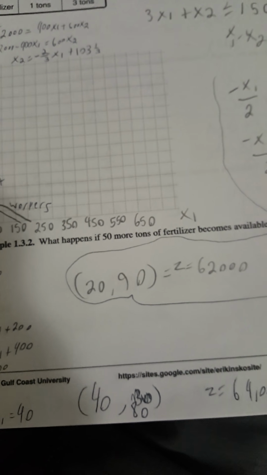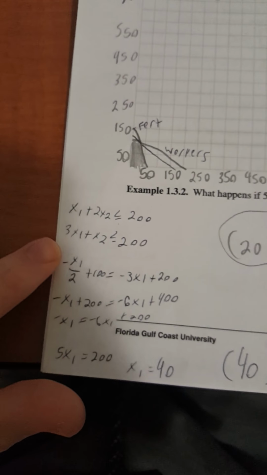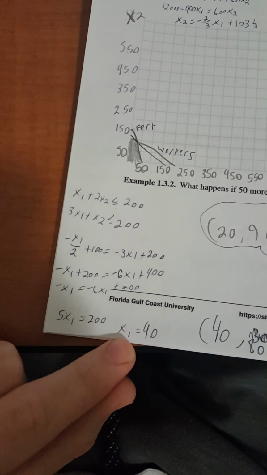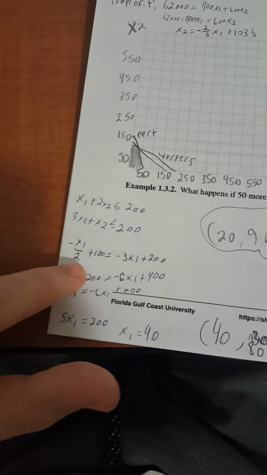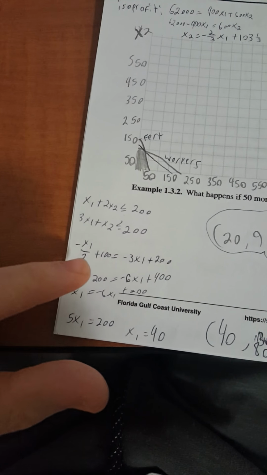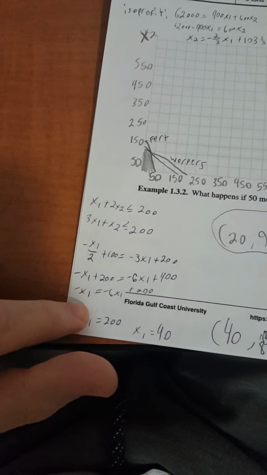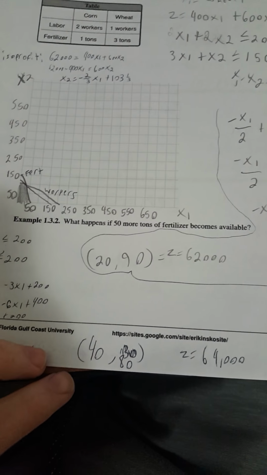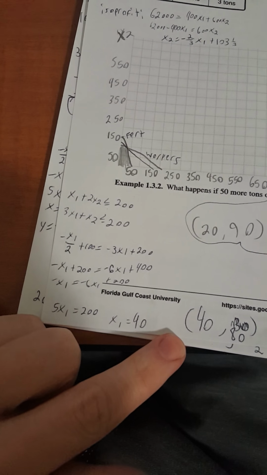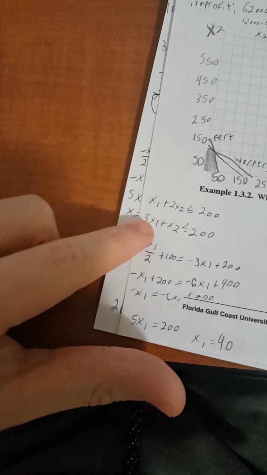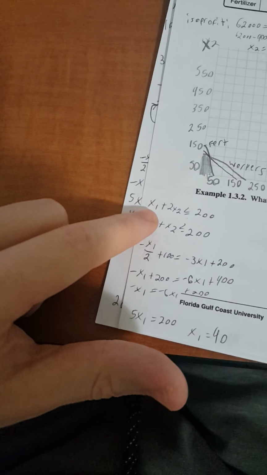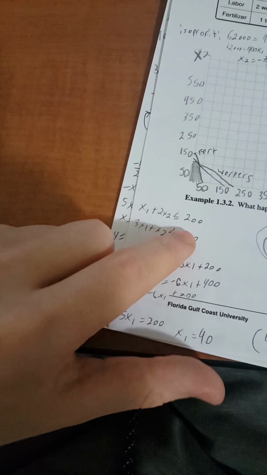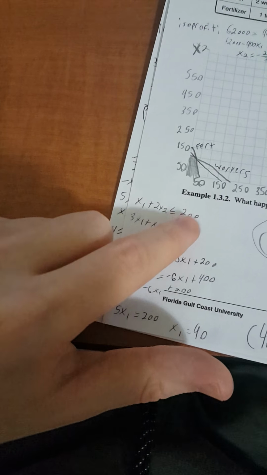If there's 50 more tons of fertilizer, then we get x1 of 40. Just by setting them equal, solving for x2, setting them equal, and then power of algebra right there. Thank Euclid or something. So yeah, 40. Then we plug 40 back into this. 200 minus 40, that's 160. 160 divided by 2, that's 80.